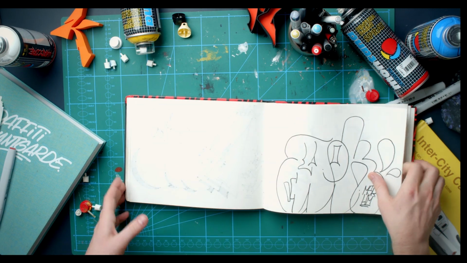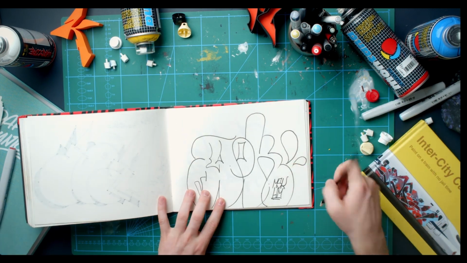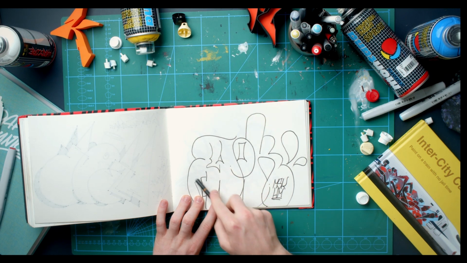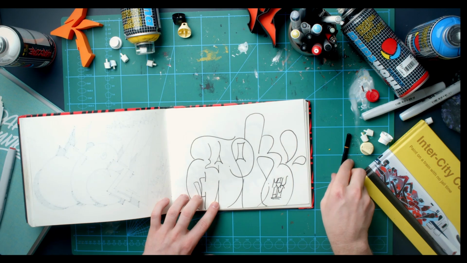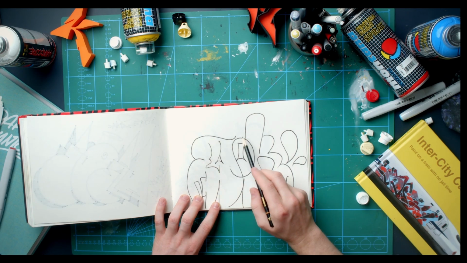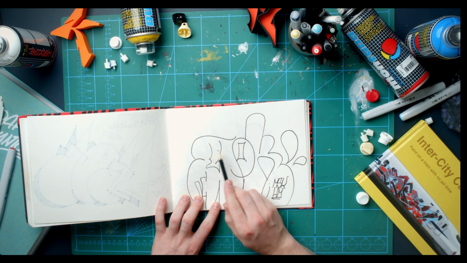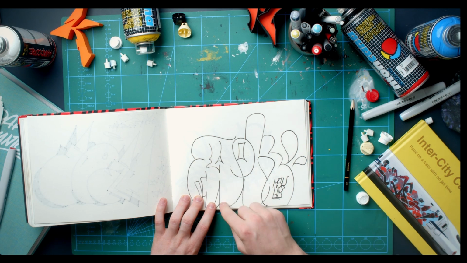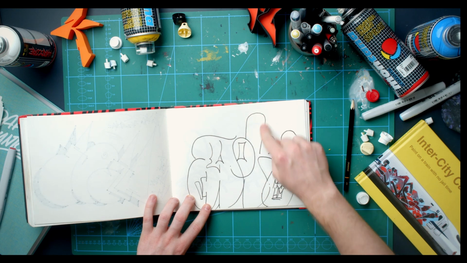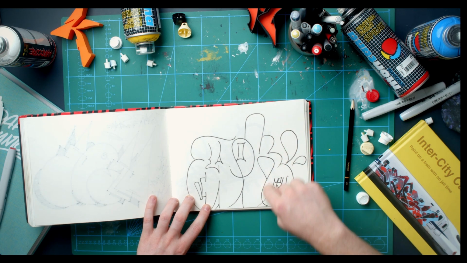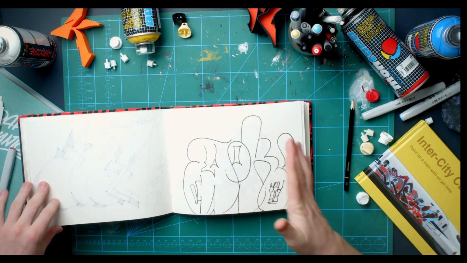Another good example could be Ewok. So it's E-W-O-K. And as you can see, he's also experimenting with, okay, this top is actually the top of the E and the W. And then this line becomes the O. But he's overall keeping the flow roundish, so it really looks like this bubble style.